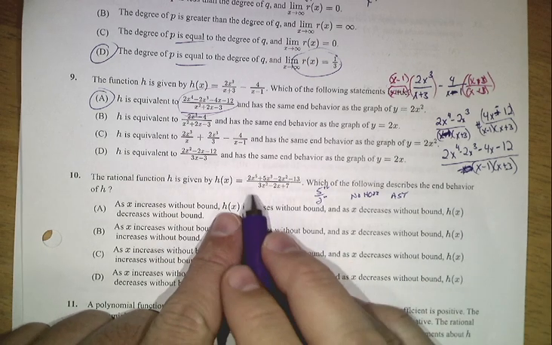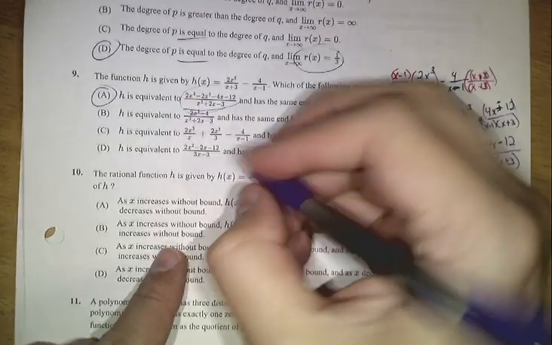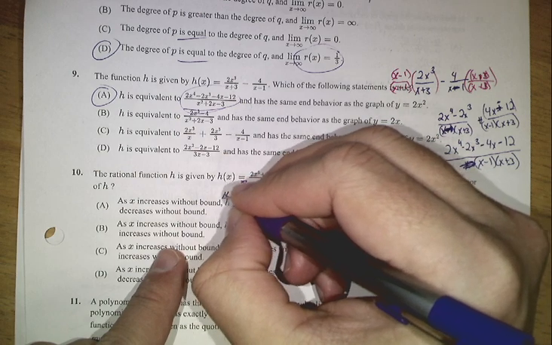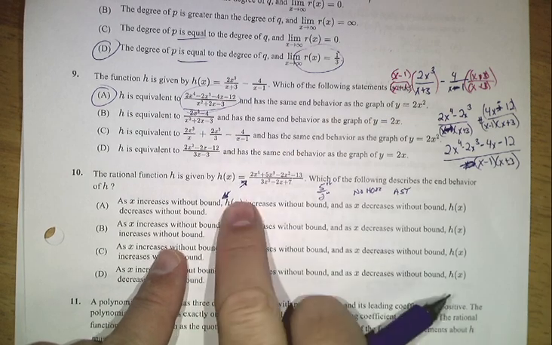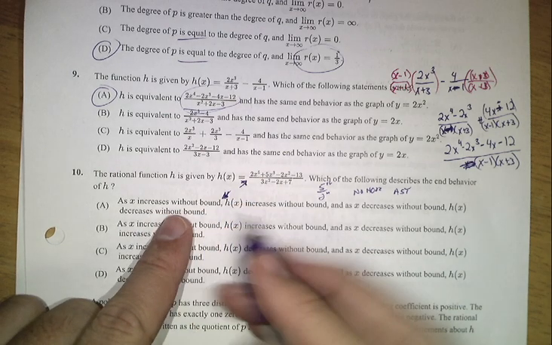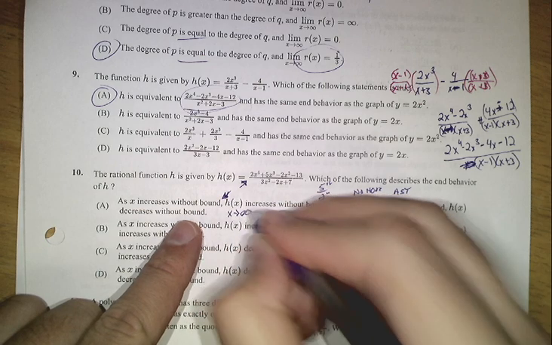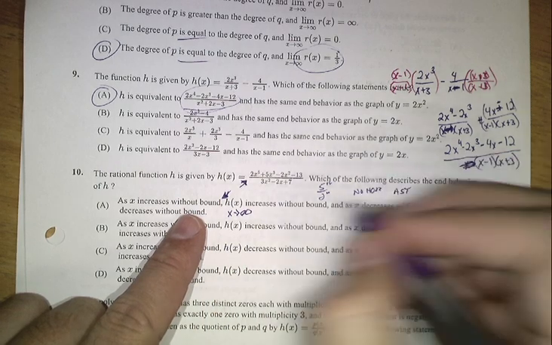have end behavior where the top dominates. So that's an odd positive. So we should be going up in that direction and down in this direction. The end behavior should look something like that there. So this says as x increases without bound, so as x goes to infinity, h of x increases without bound.